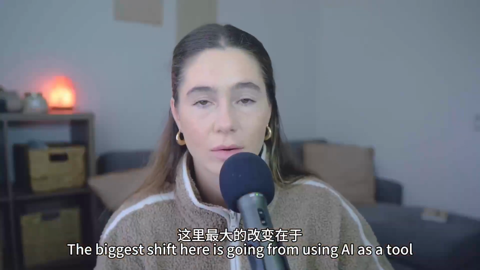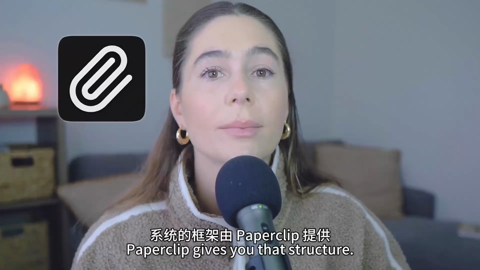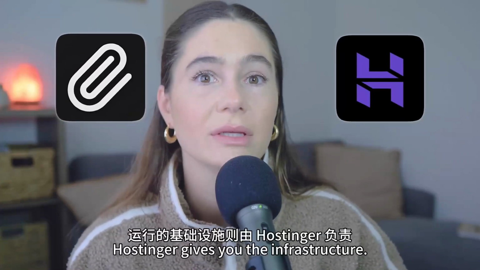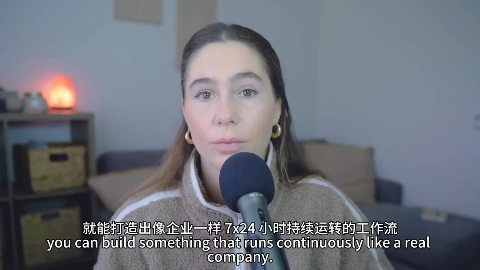The biggest shift here is going from using AI as a tool to building a system that actually works for you. PaperClip gives you that structure. Hostinger gives you the infrastructure. And when you combine both, you can build something that runs continuously like a real company.